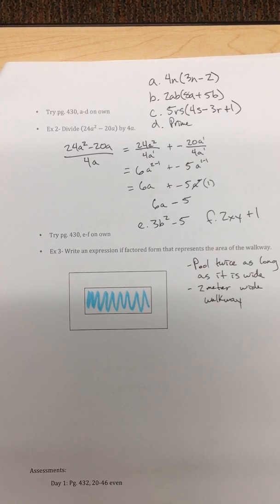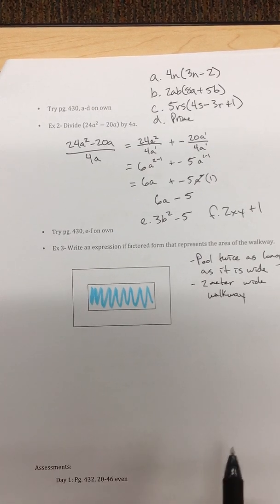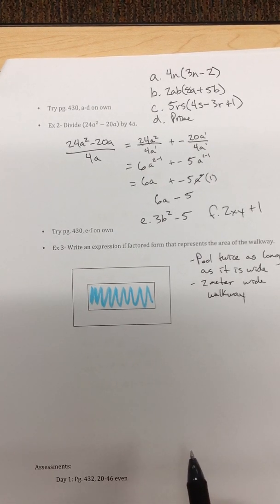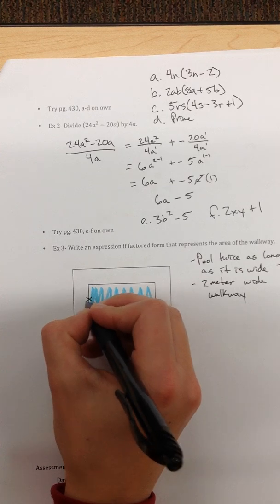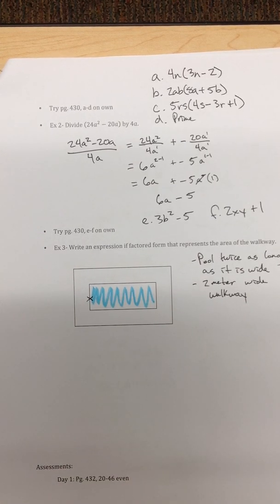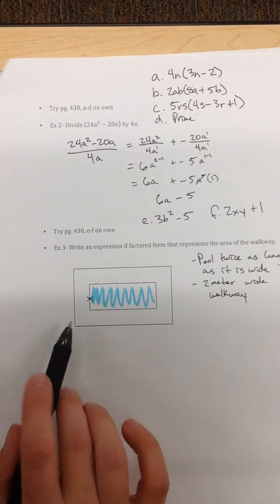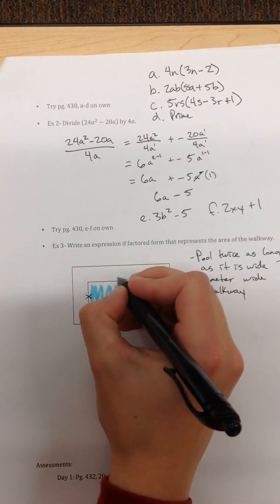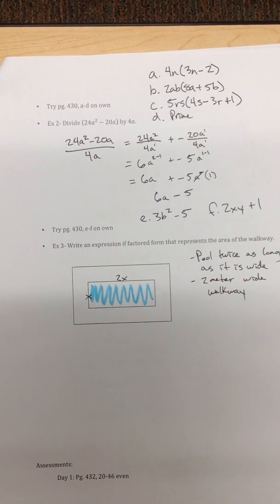First thing I would think is, okay, my pool here, the blue, is twice as long as it is wide. Well, say it's x wide. If I want that to be twice as long, it would be like 2 times whatever that is, so it would be like 2x. Now I also have to think here, I need to have a 2 meter wide walkway.